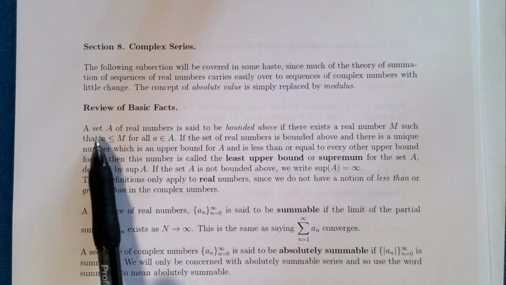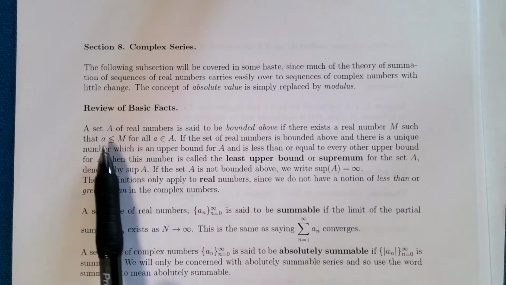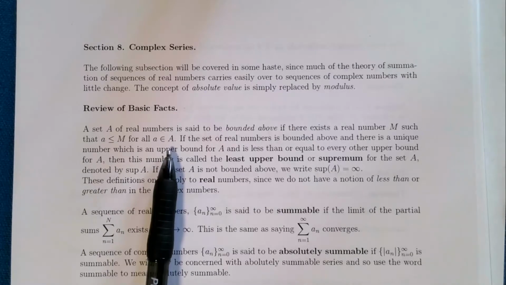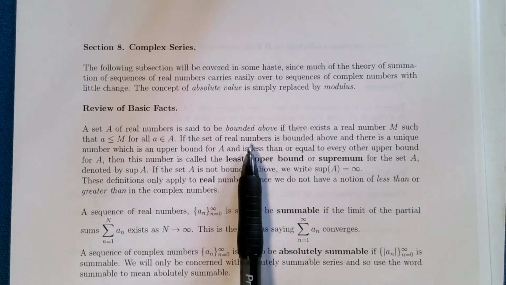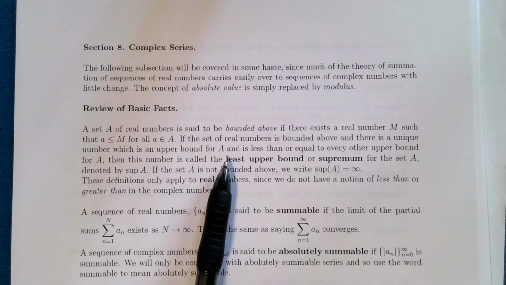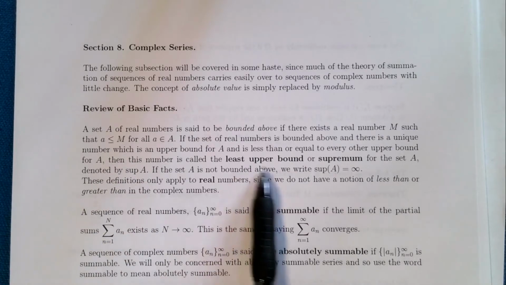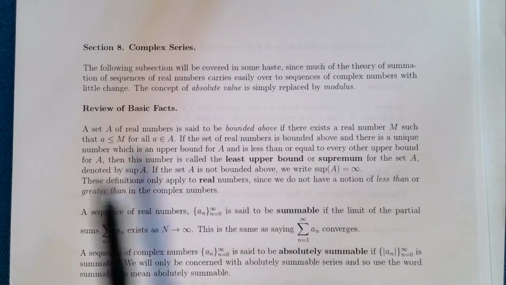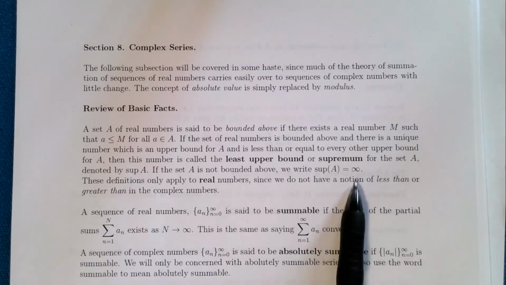A set A of real numbers is said to be bounded above if there's a real number m such that a is less than or equal to m for all a in the set A. If the set of real numbers is bounded above, then there's a unique number which is an upper bound for A and less than or equal to every other upper bound for A. That's called the least upper bound or supremum for the set A, denoted by sup A. If a set A is not bounded above, then we'll write sup A equals infinity.